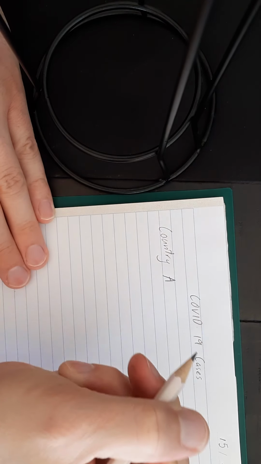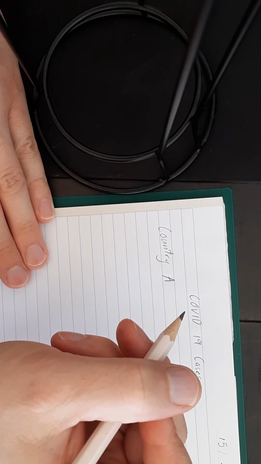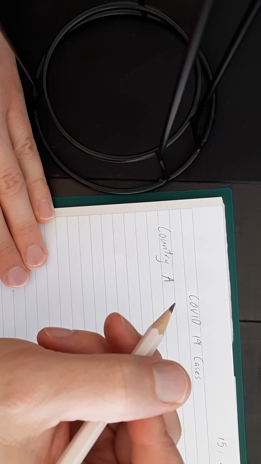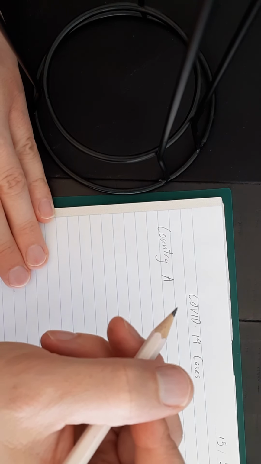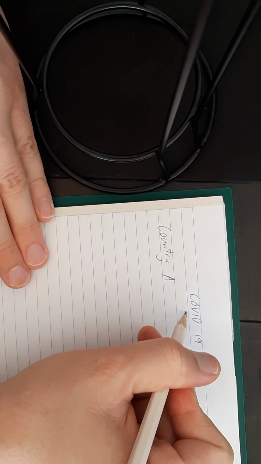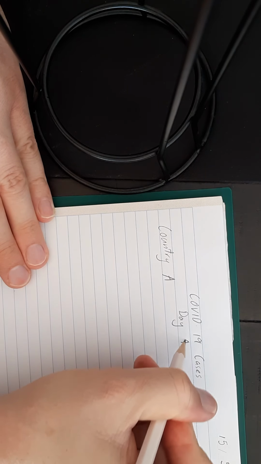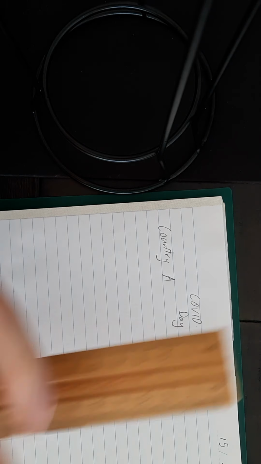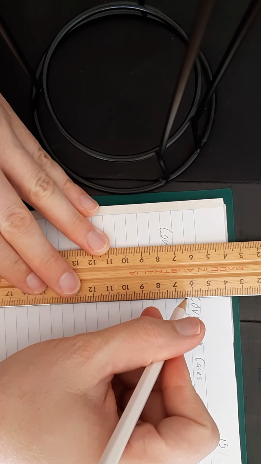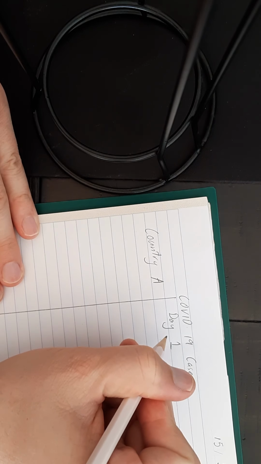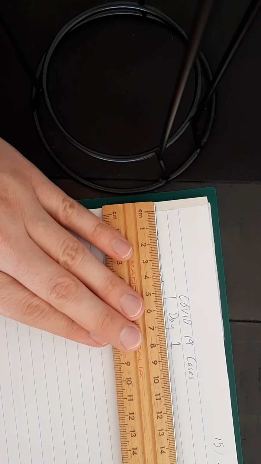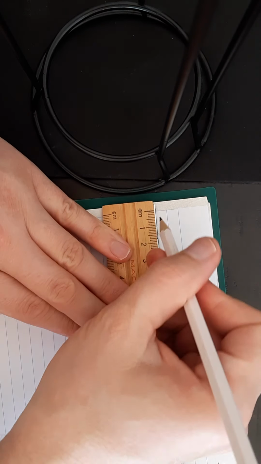country A, who has decided to practice social distancing, and each person passes it on to one other person each day. So on day 1, do a little rule there, day 1. They start with one case. All the countries start with just one case on the first day.